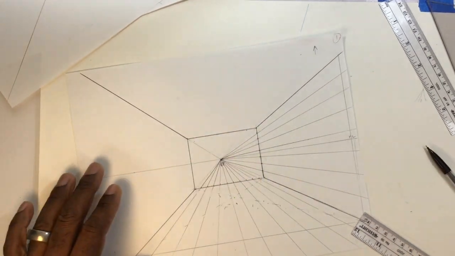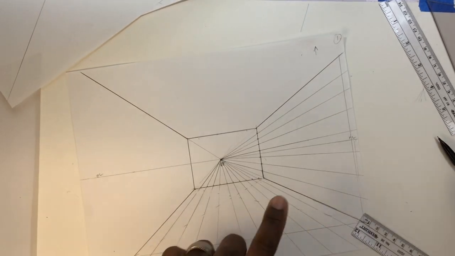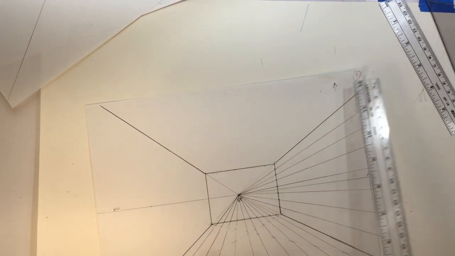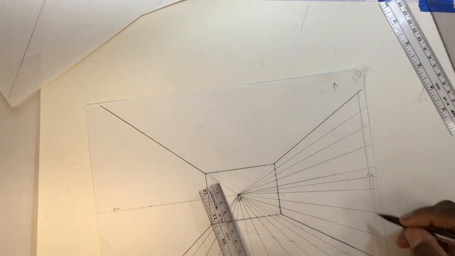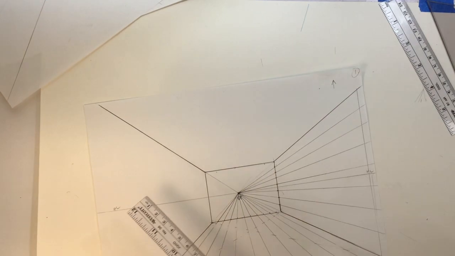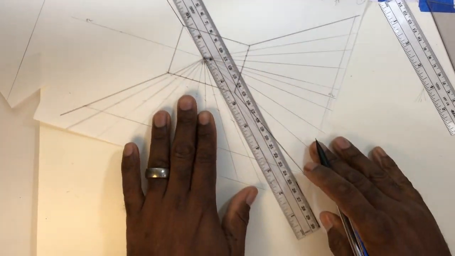Okay, so let's just remember those marks are to be completely erased later. All right, so basically we want to do what I did here. We want to do it on this side wall, so let's connect those corners like I was supposed to in the first place.